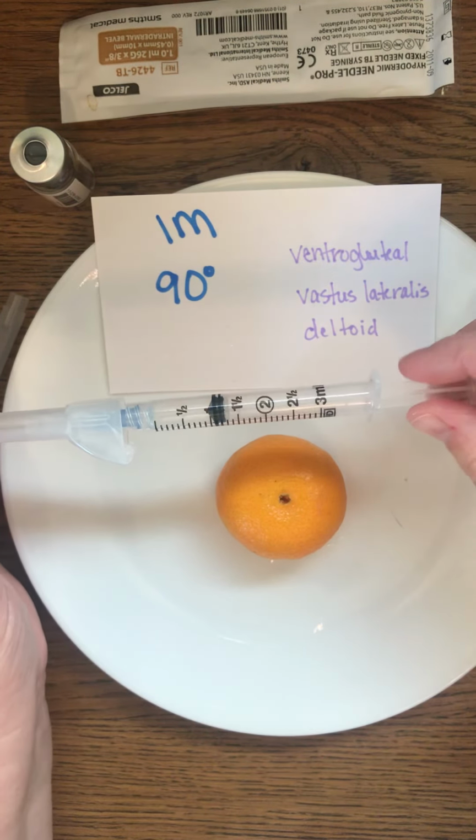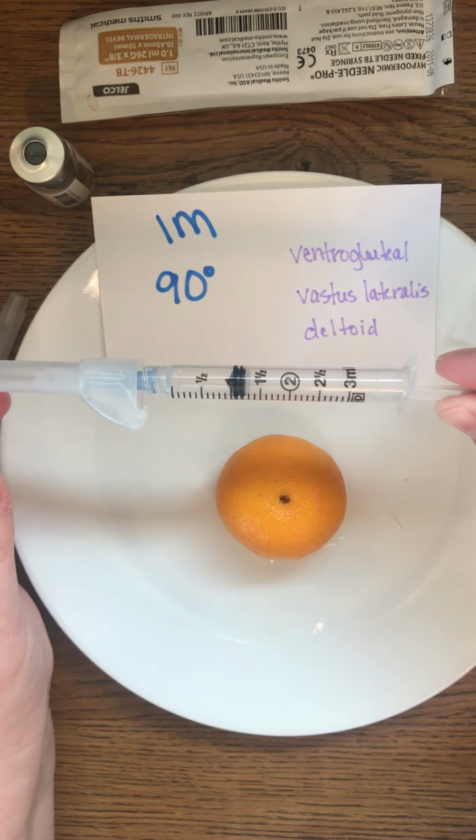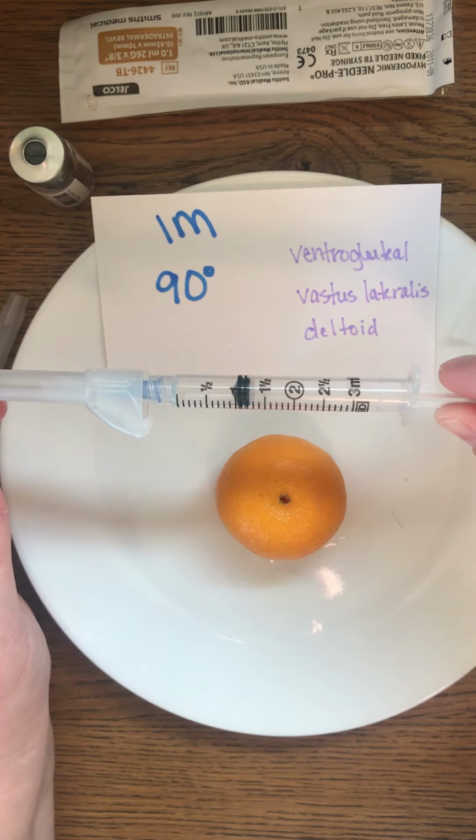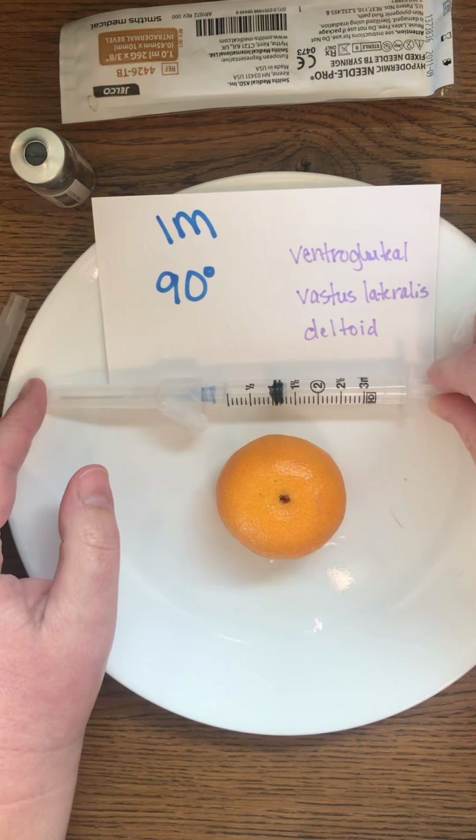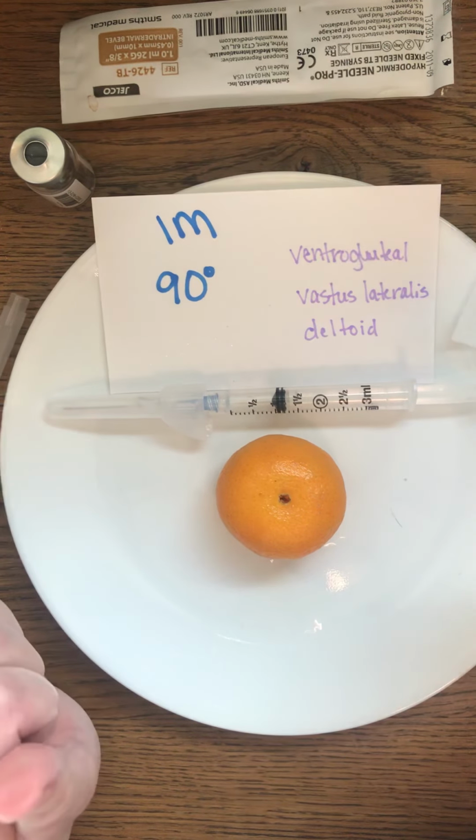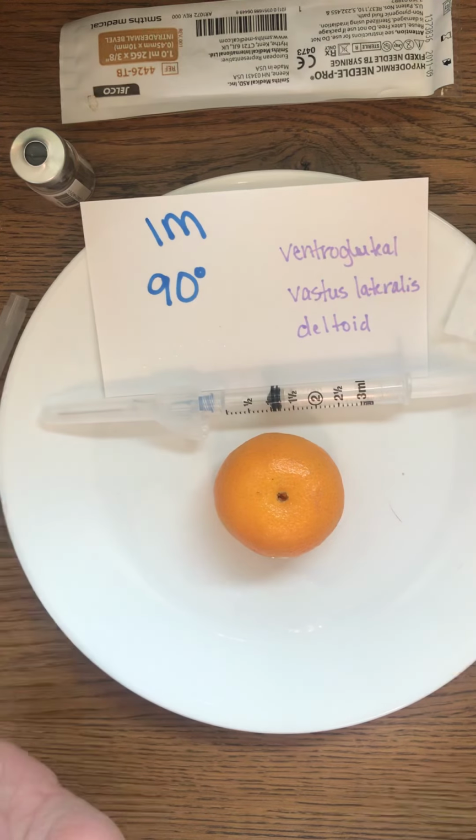So you do not have to worry about that, but just be aware that you may still see nurses out in practice doing that. So I hope that is helpful for you, and good luck on your future injections.